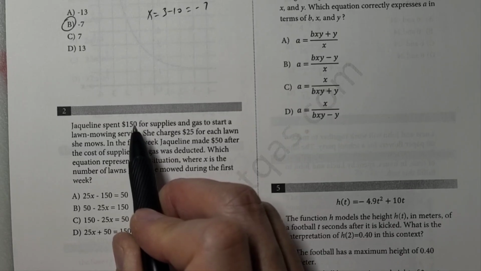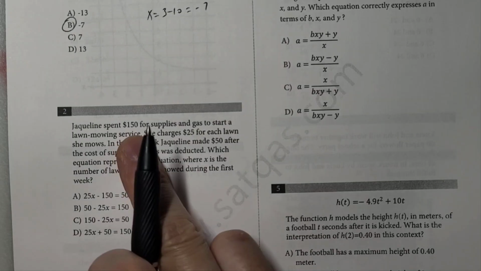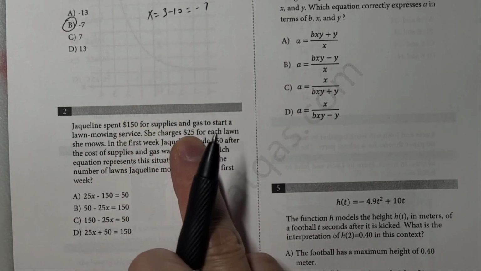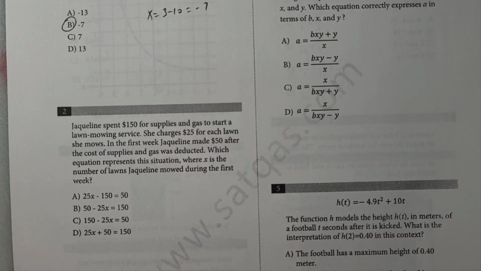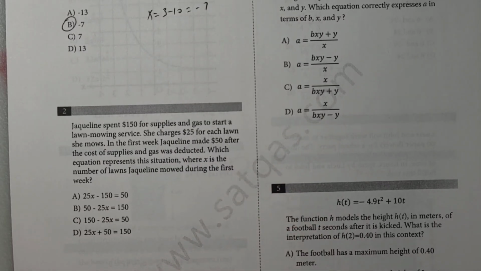So imagine she started with $0. Now she has -$150. She's in debt. And each lawn she mows, it gets less negative because she adds $25 to her bank account. And after the first week, $50 is in her bank account. So you can think of it like that.